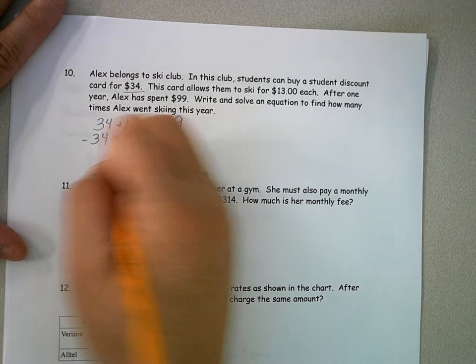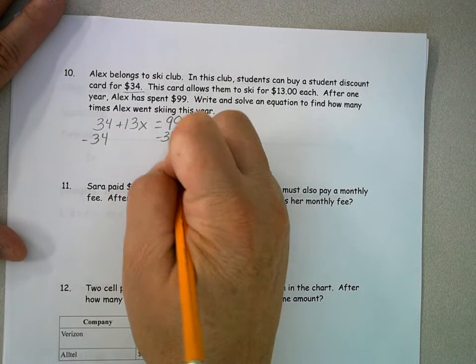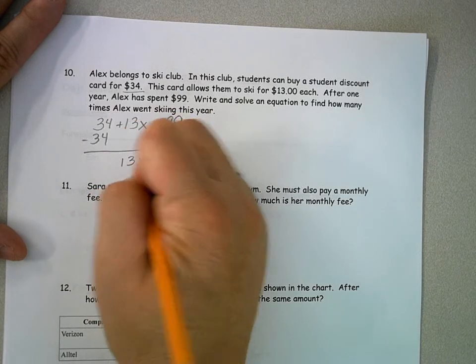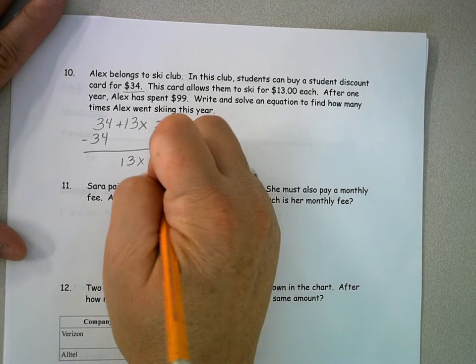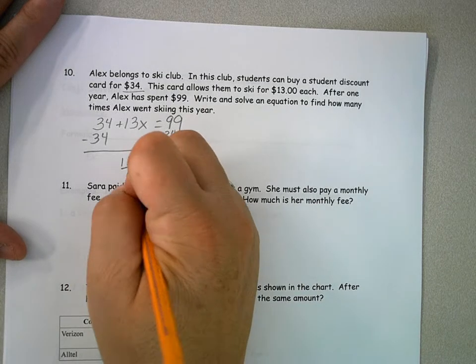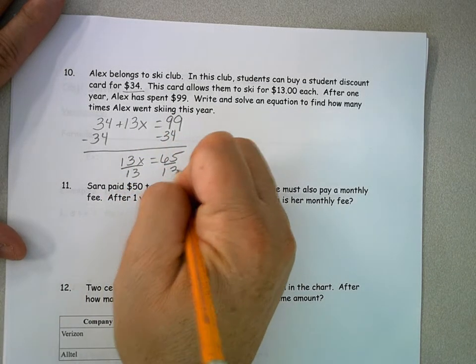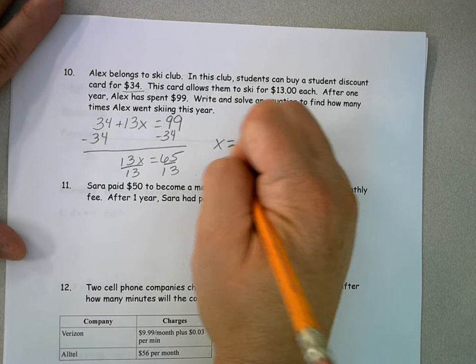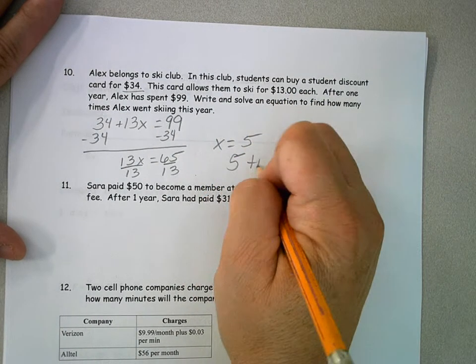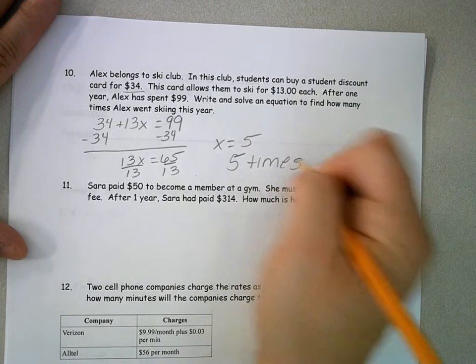From there you subtract 34 from both sides, and that becomes 13x equals 65. And when you divide both sides by 13, x equals 5. And that means that Alex went skiing 5 times.